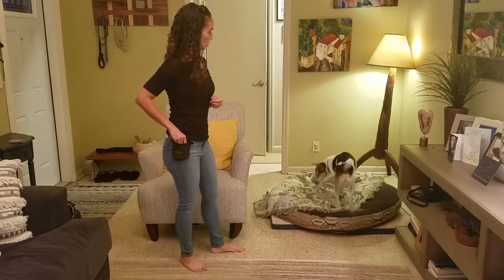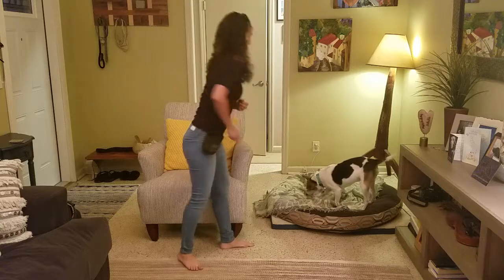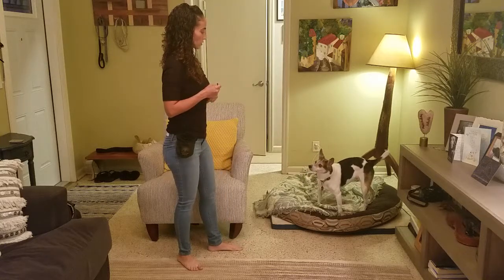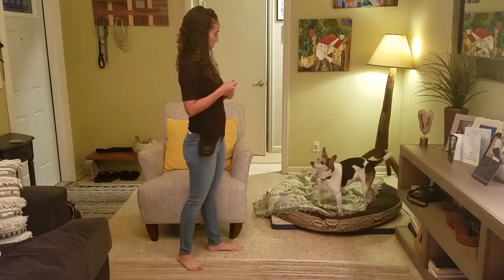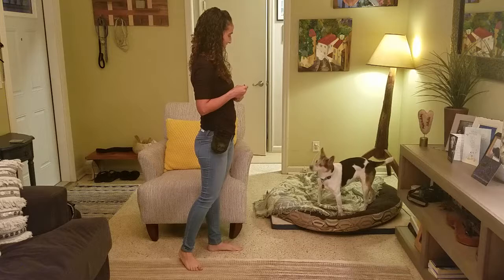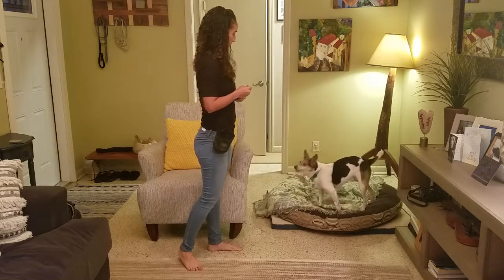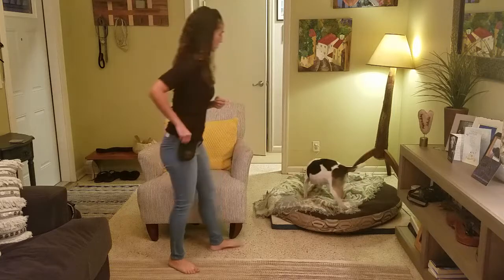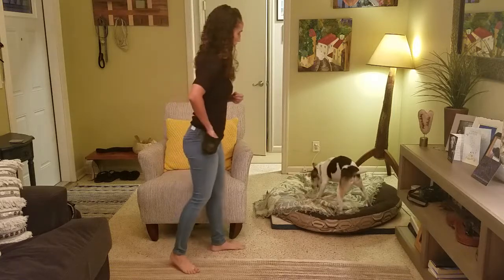So I'm getting him to go back towards the bed again. I'm clicking and treating for being in there. I'm going to wait till he gives me another desirable behavior. See if he'll do anything else for me. That's okay if he doesn't. I'm still gonna click and treat because he's got all 4 feet in the bed, and I don't wanna lose his attention and his motivation in this exercise.